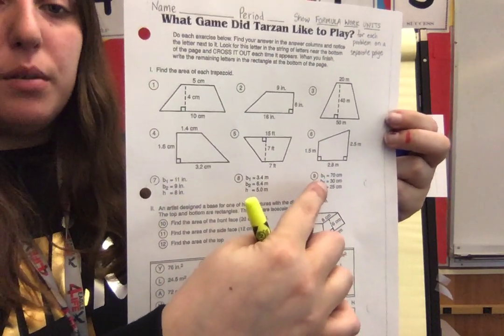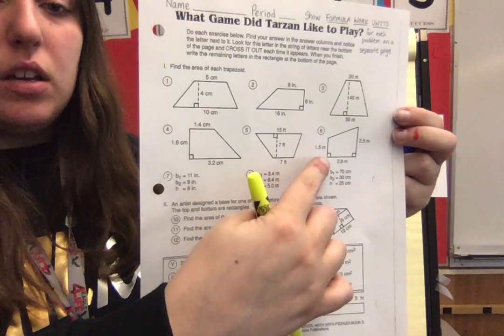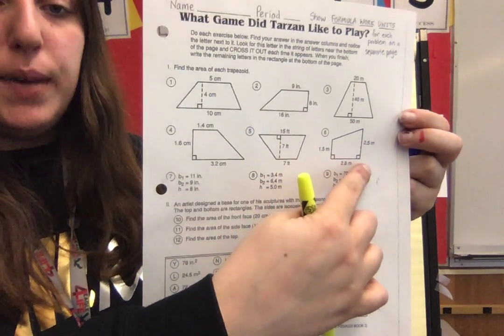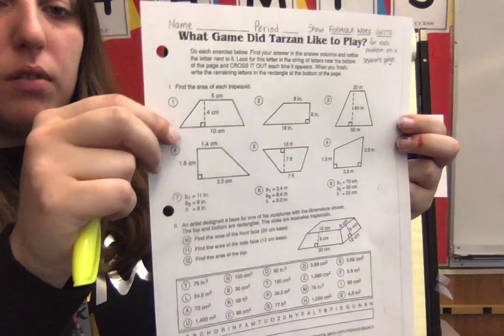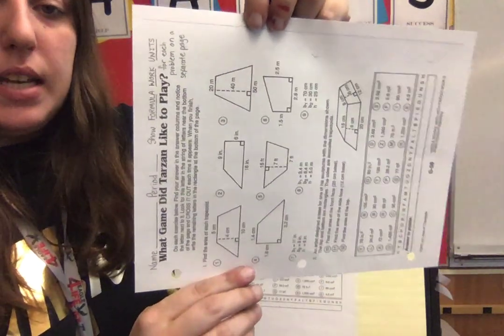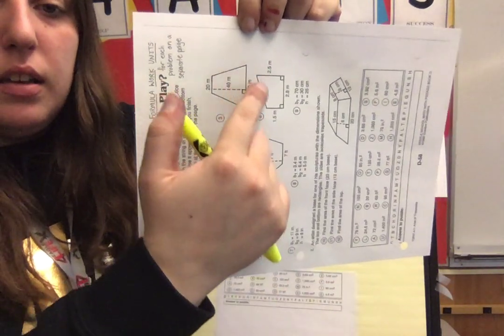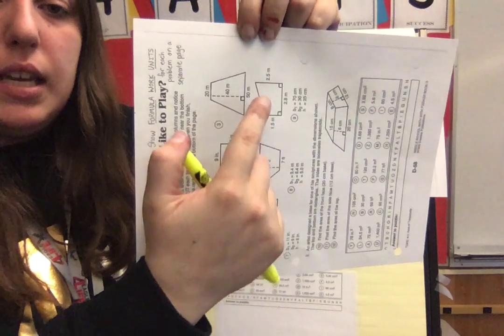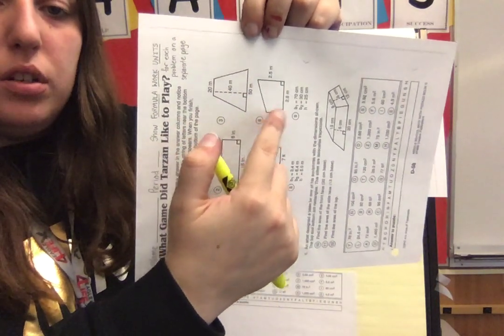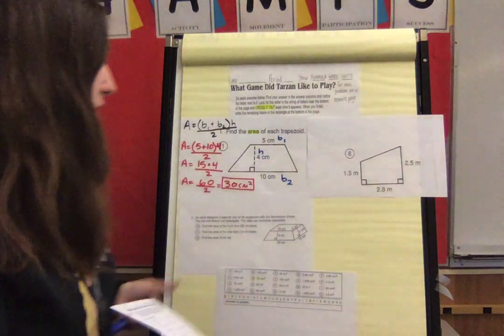Don't confuse that with your base, okay, because the height goes from one base to the next base. And you can really just turn this upside down, and now it's more like what you're used to seeing. You have base 1, base 2, and your height.